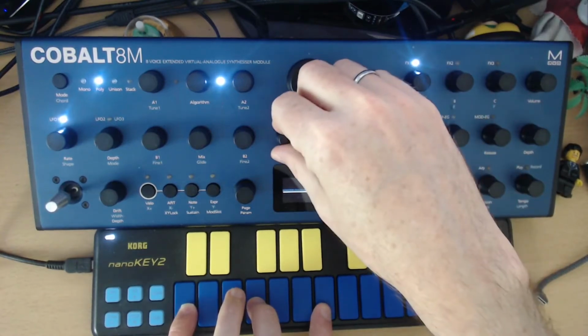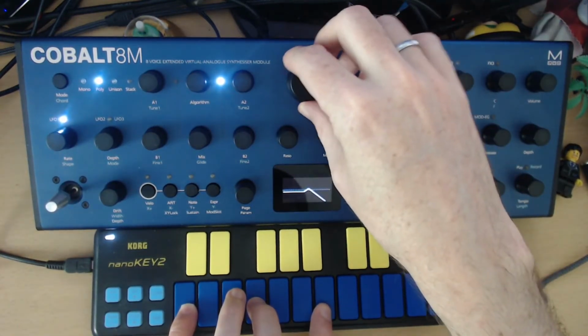Let's go back to a low pass filter. In this case, a wide low pass filter.